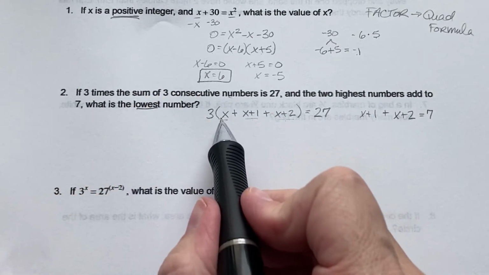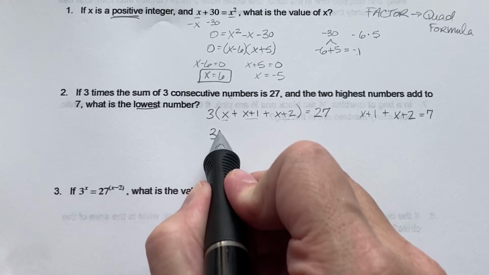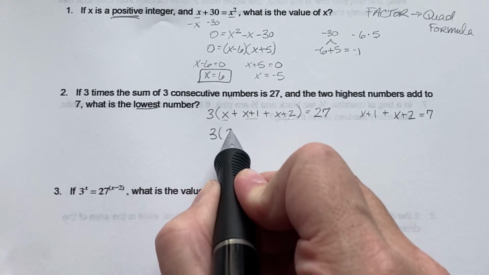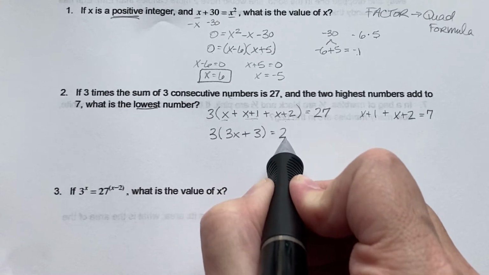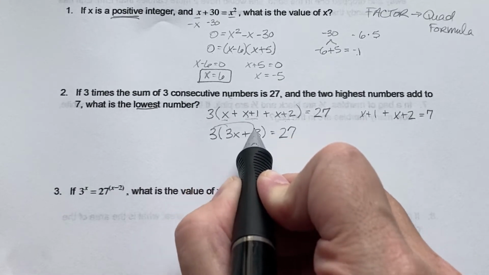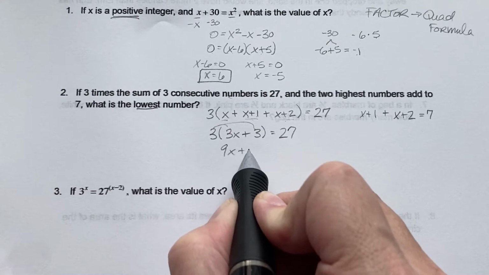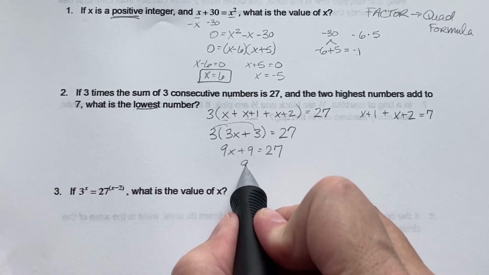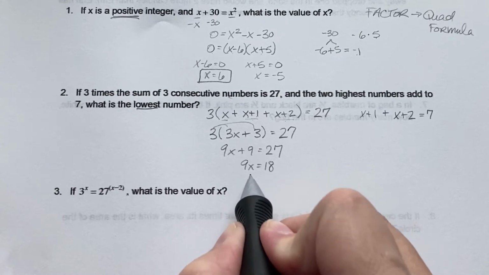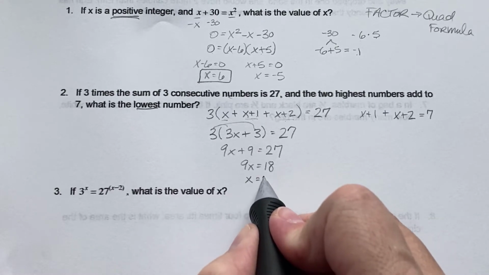Okay. So let's combine these real quick. 1, 2, 3, so 3x plus 3. Distribute that 3. Subtract the 9 and divide by 9.